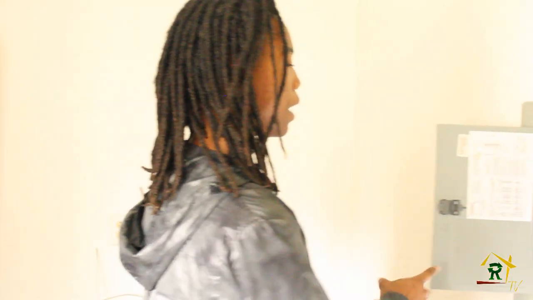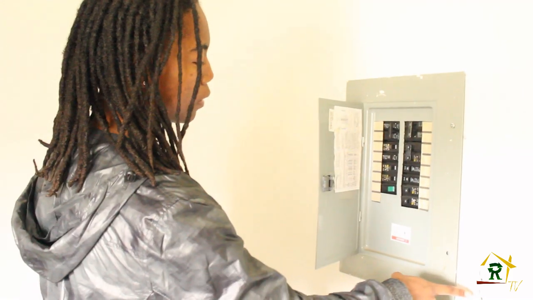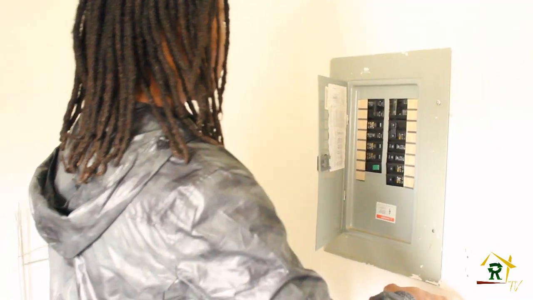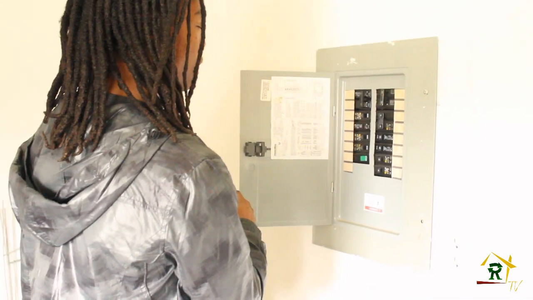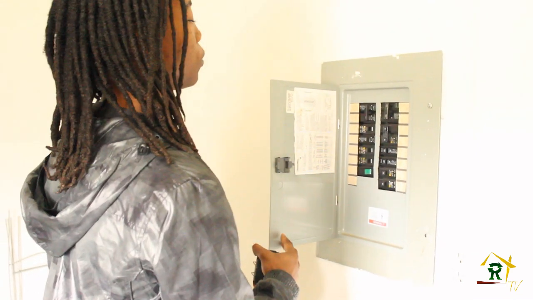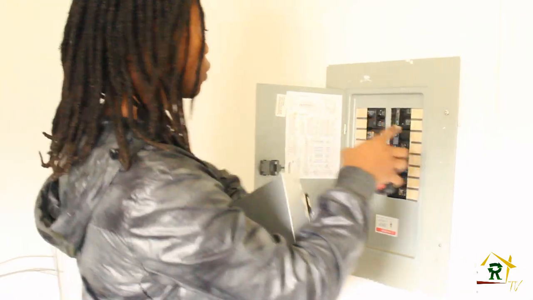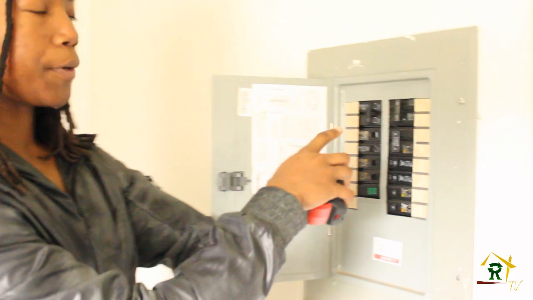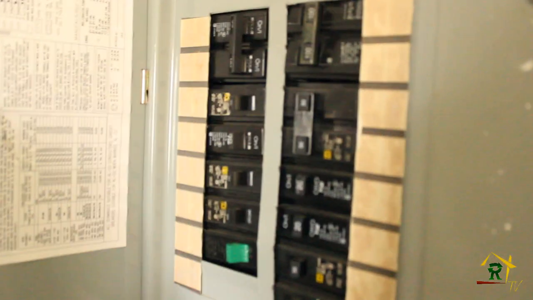And here, what we have is called a circuit breaker. So as I was pointing out before with the outlet, how it's 3-prong, here is your circuit breaker. So it has been upgraded since when the property was first built, or else it would have a fuse box instead of a circuit breaker. However, if you look closely at the circuit breaker, you see this thing that says 100, right?